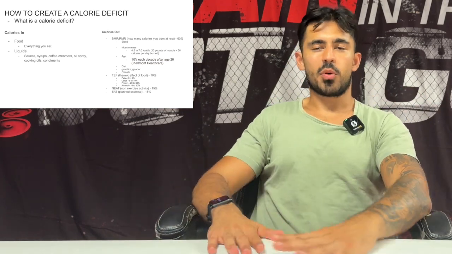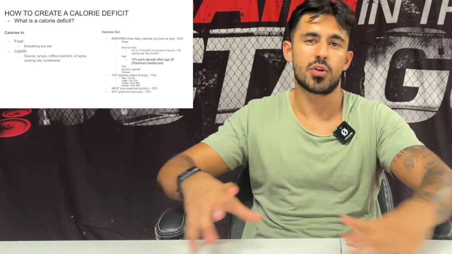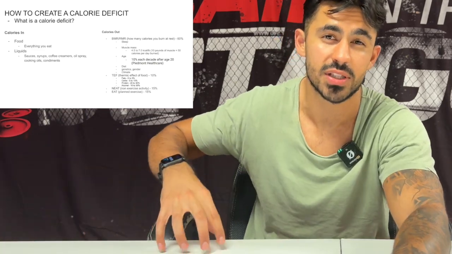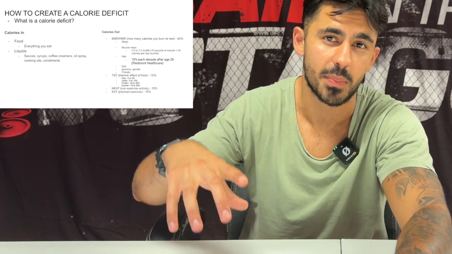Well, basal metabolic rate is how many calories you burn at rest. Imagine you wake up, you did nothing, you laid in bed, you didn't even eat food, you did not do jack throughout the rest of the day. That's how many calories you burn at rest. 60% of the calories that you burn throughout the day come from your basal metabolic rate.